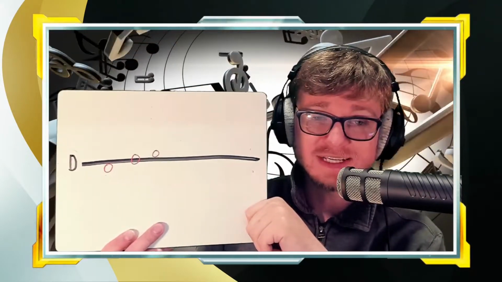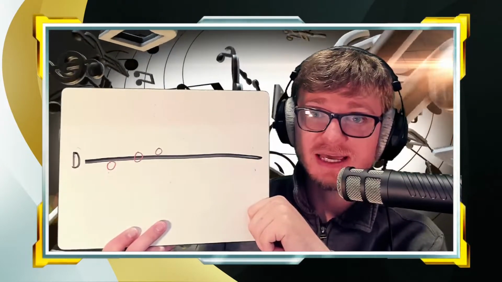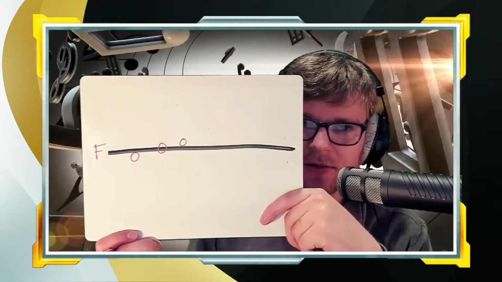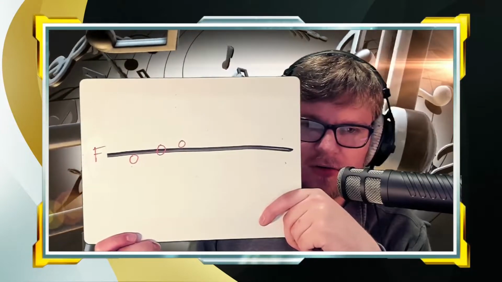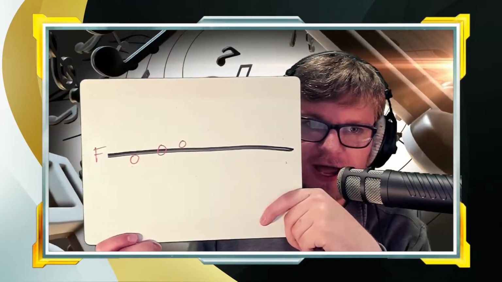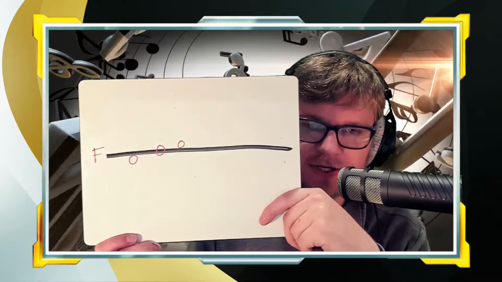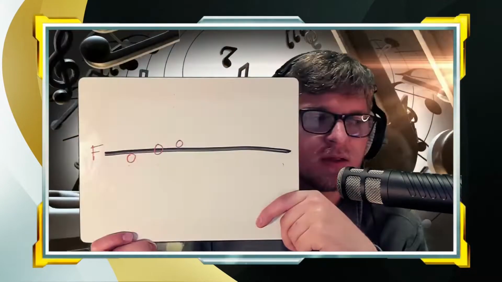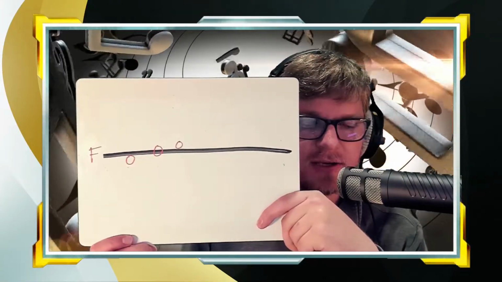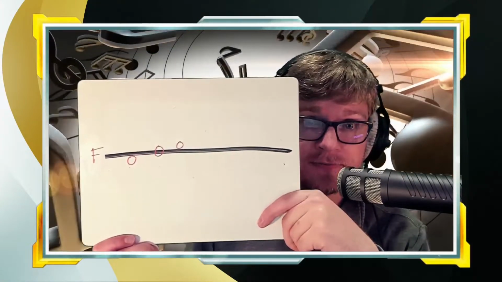So the notes are C, D, and E. The notes themselves haven't moved, but I have changed what we call the line. The line is now F. So pause the video and figure out what these notes are. The notes are E, F, and G.